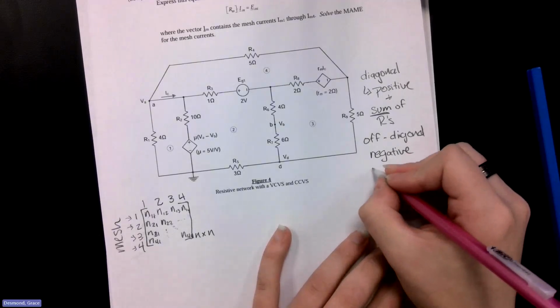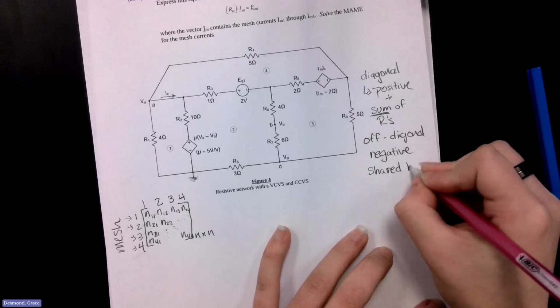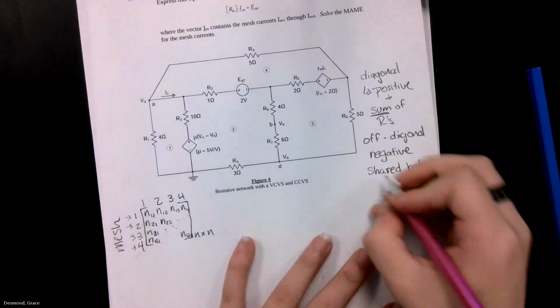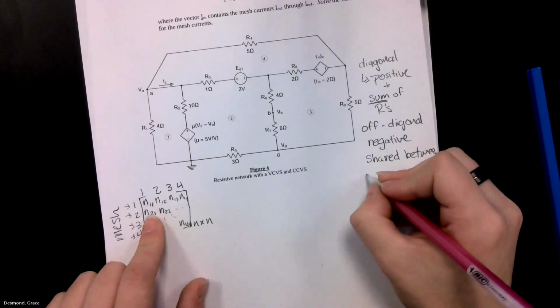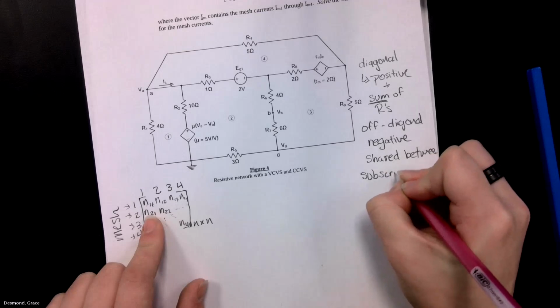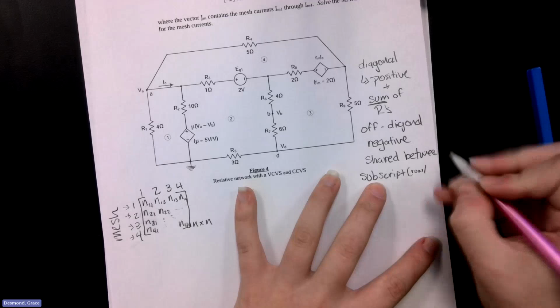And they are what is shared between the subscript row and column mesh. I'm going to just write this.